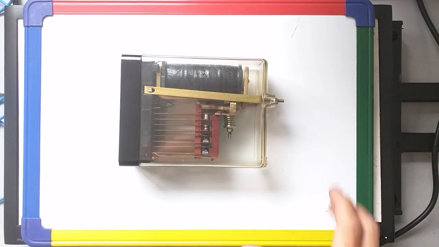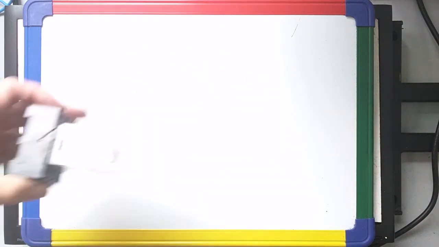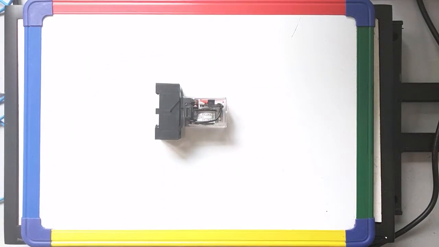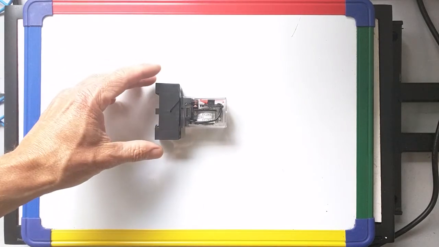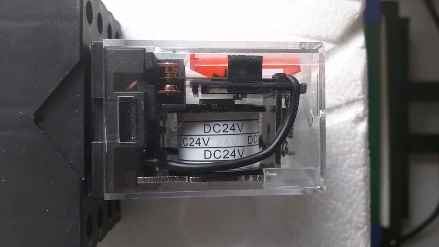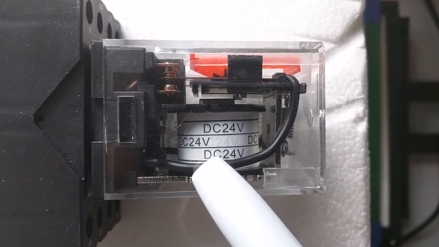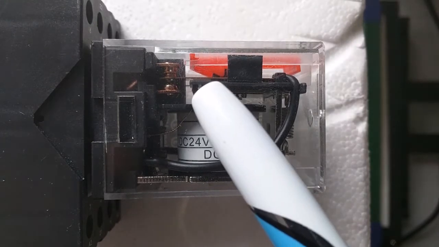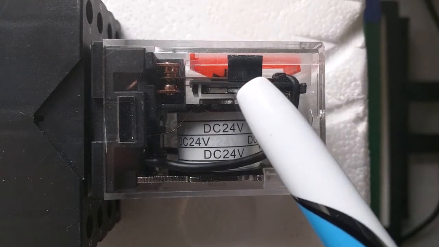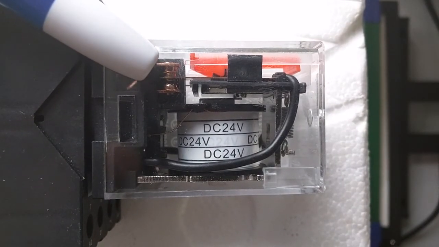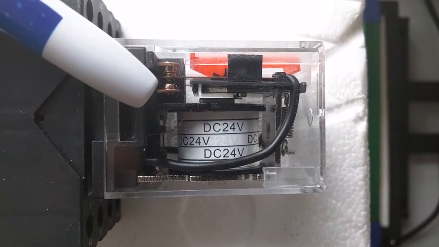So let's get rid of our antique relay and look at one that is much more modern. This is the sort of relay you're likely to come across within electrical engineering inside a control panel. And if we zoom in on it, you see it's the same deal. Here we've got a coil, and again it's 24 volts. And here above it we have the contacts. And you can see here that the top contact is closed, the bottom contact is open.